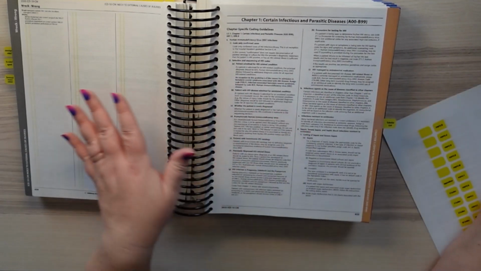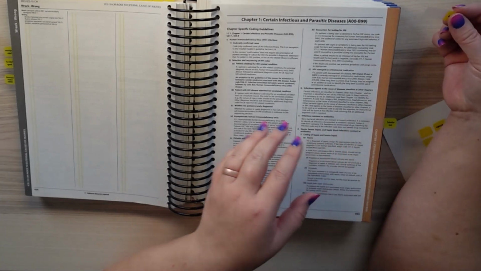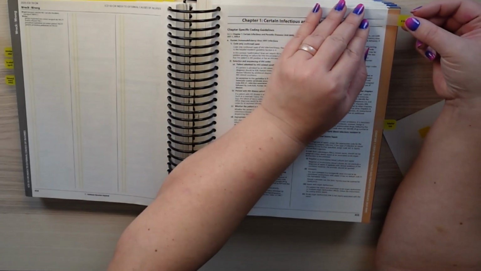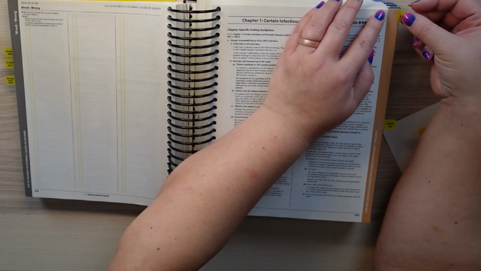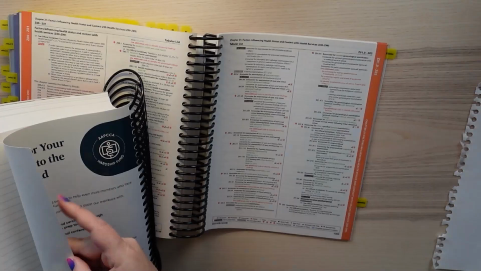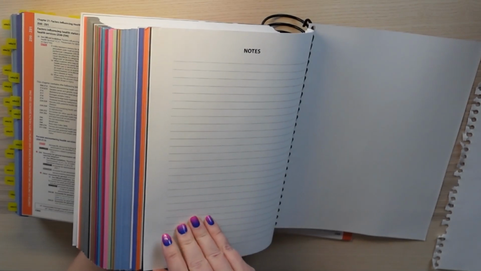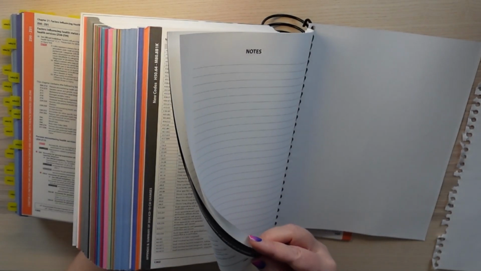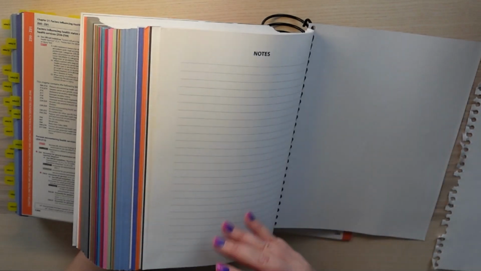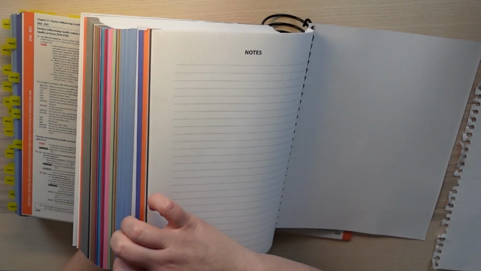So in addition to having the tab here, because this is where our tabular list starts, we're also going to put our letter A here. Where you might want to put that tab in the 2024 edition is way back here where your notes are, so you can keep track of where your notes are for the book.